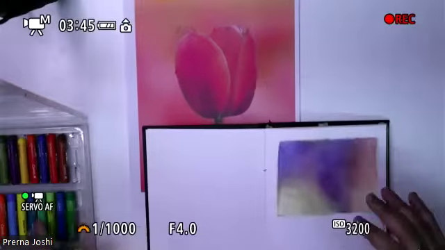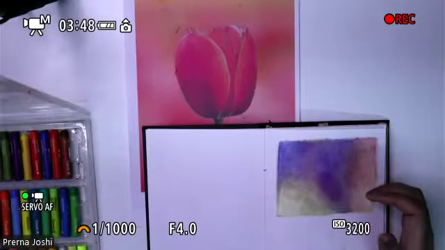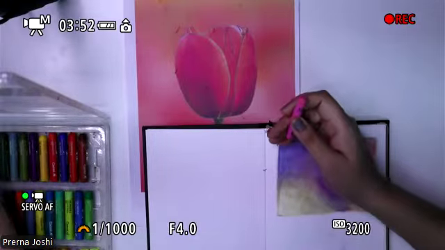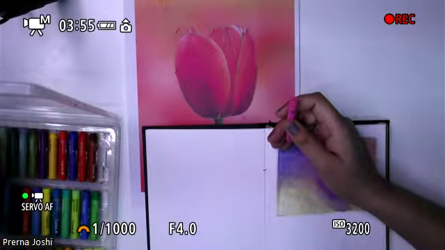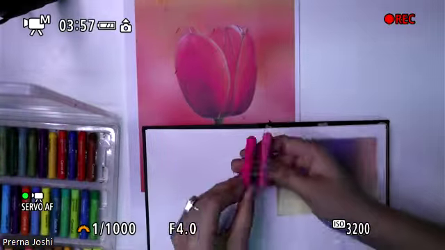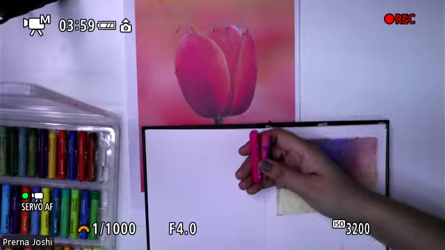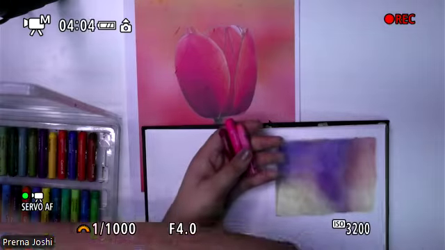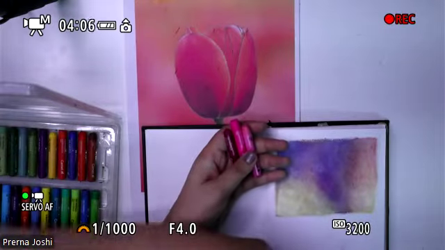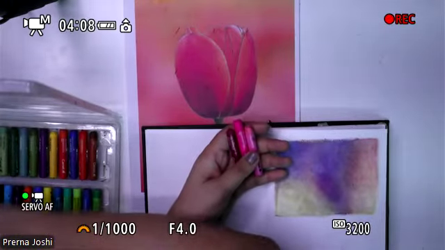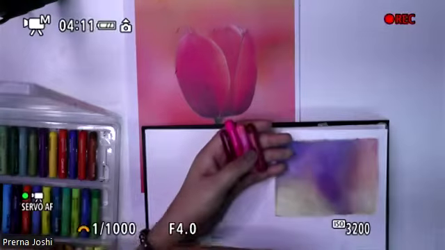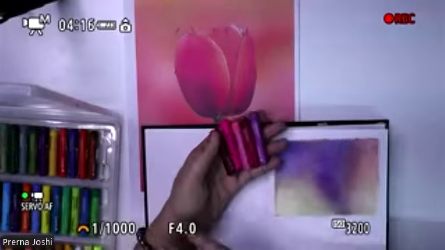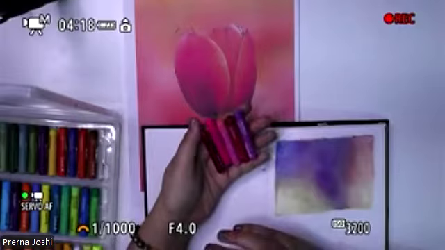If I'm a beginner, what am I going to do? First, I will select all the pinks in my set. If you have no idea what colors to select, this is the best thing you can do. Pick all the colors. So I picked all kinds of pinks here.